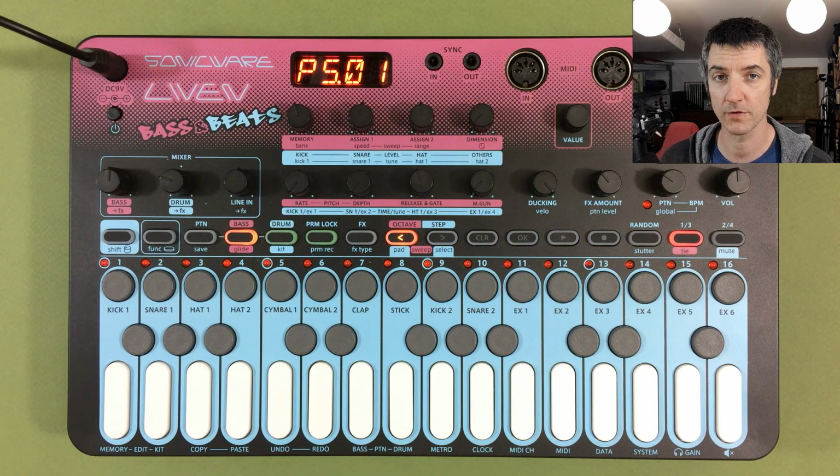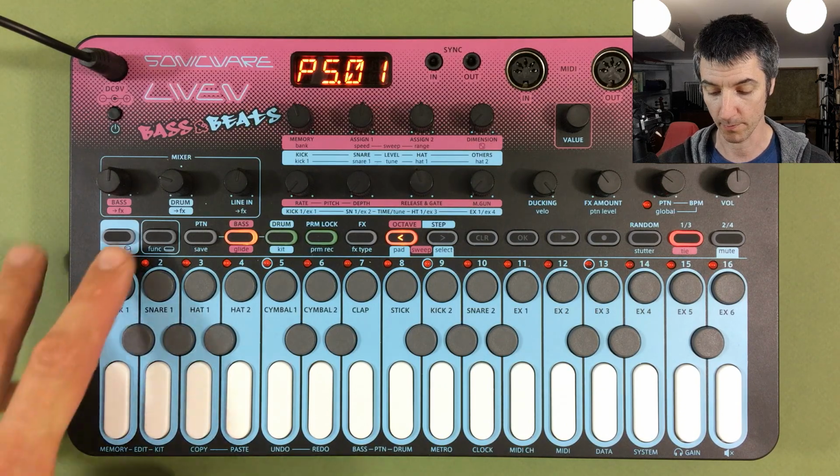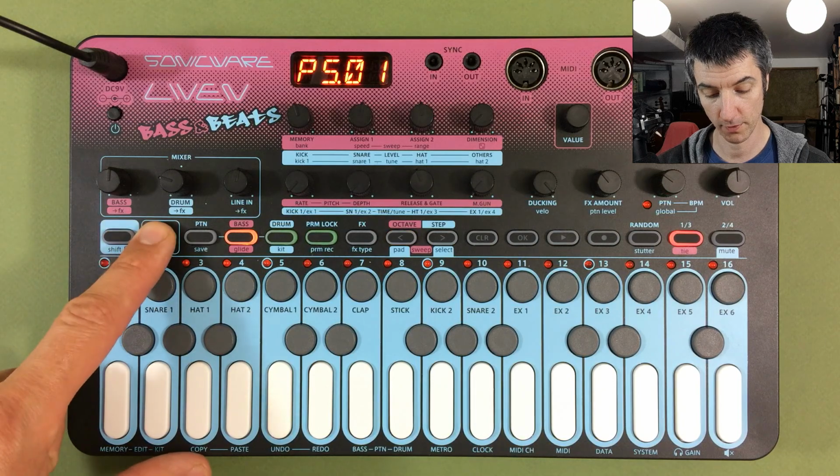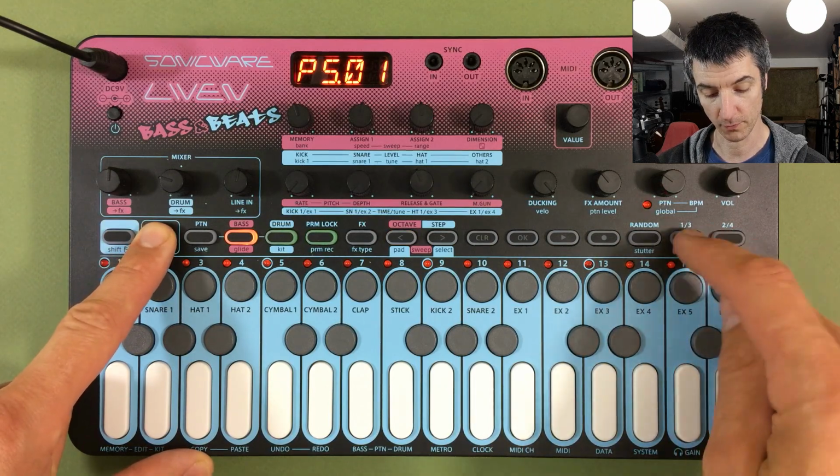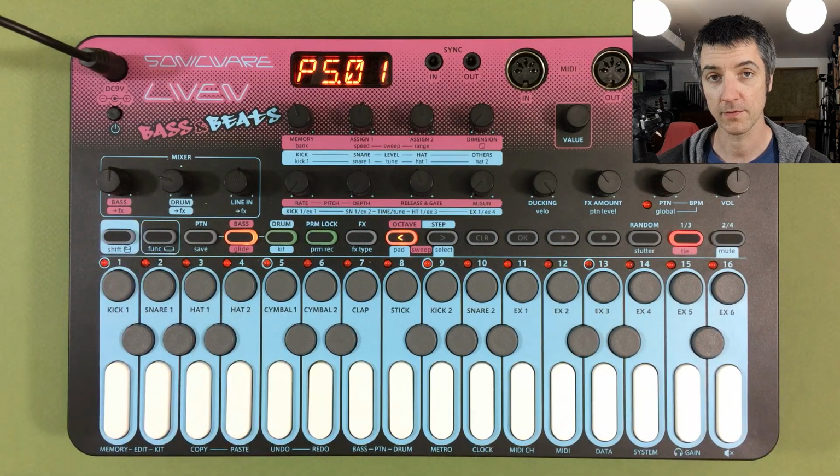Adding notes into our sequences works much the same way as it does in the drum track, apart from in the bass track there are a few little extra things we need to be aware of. One of them being tied notes. If we hold function, here we get a tied note function that we can turn on and off. This means that if we're recording in real time or pasting long notes into the sequence, this will create one long note, whereas if tied notes is switched off, that will create lots of separate notes.